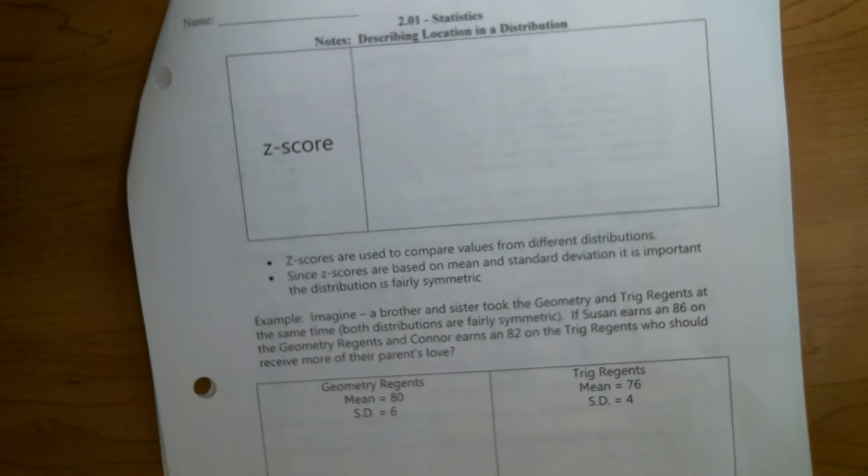All right, so another tool to figure out where things fall is the Z-score, right? And this is going to be something that we pretty much use the rest of the year.